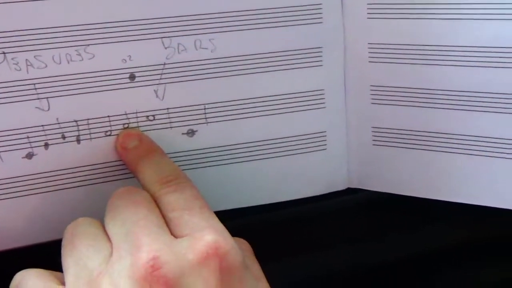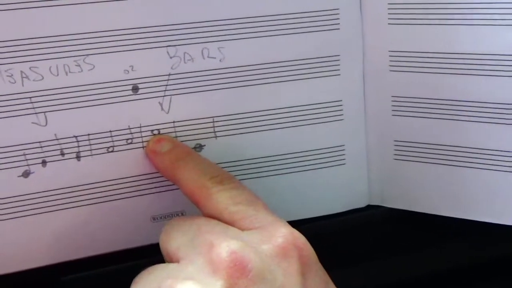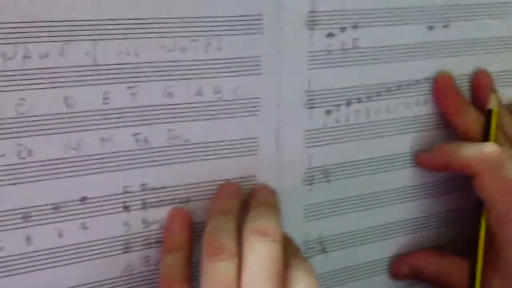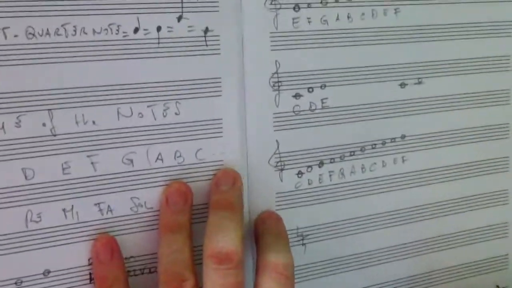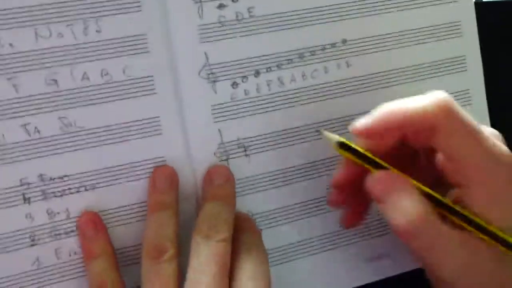2-count notes, and I can draw the bar line. 1 big 4-count note, and I can draw the bar line. 1 more. I can do even more. I can start taking different values and using the same bar. Indeed, let's try to complicate a little bit more today the situation.